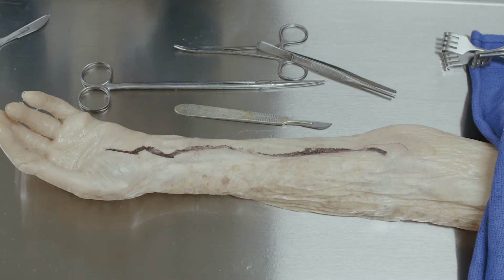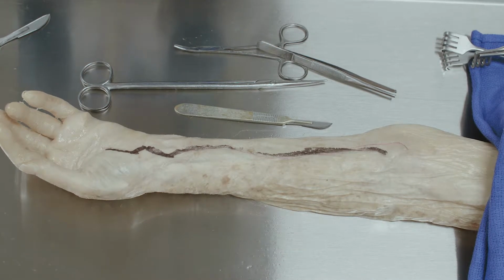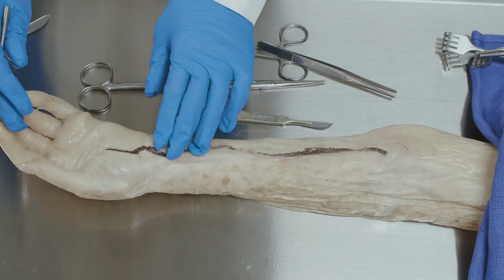We'll be doing anatomy of the flexors and carpal tunnel. So when you're thinking about a carpal tunnel approach, you have to know the relevant pertinent anatomy within this region, because there's actually a lot of very critical structures in a small area.